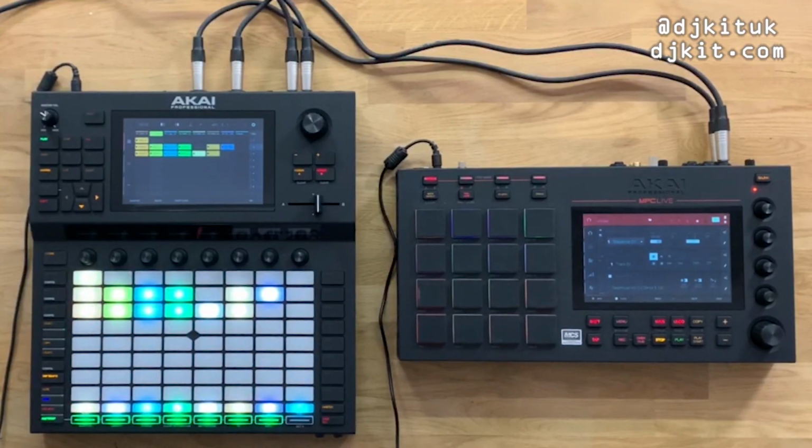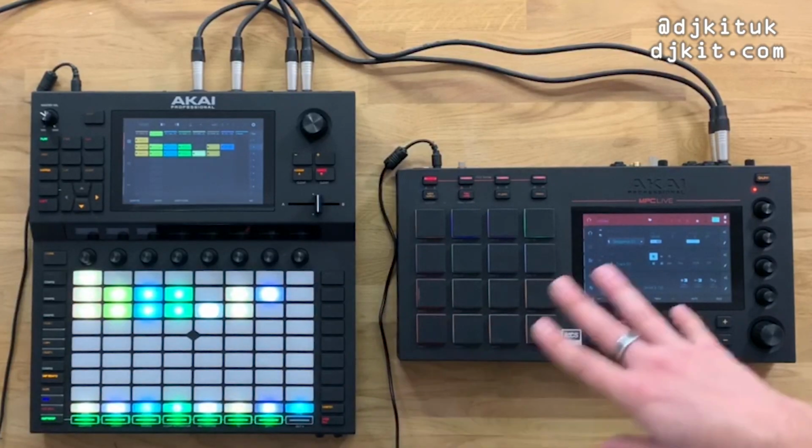Really easy setup. What you would need for this is a couple of things. So obviously a laptop running Ableton Live. And it's worth mentioning that Ableton Live has to be on 10 or above. So you have to be running the latest Ableton Live, which at the point of this video is 10. Unfortunately, anything under 10, 9 or 8 or whatever isn't going to work with this update. Exactly. It does work with the Force and the MPC.